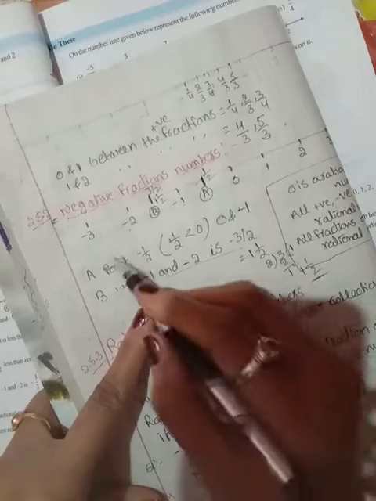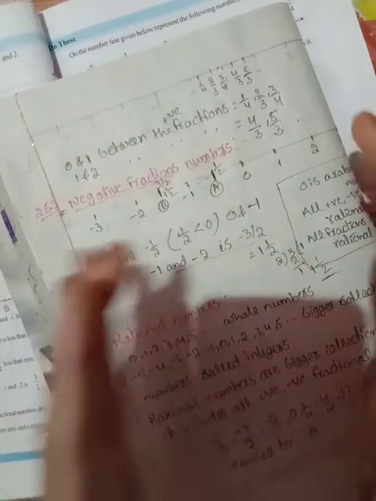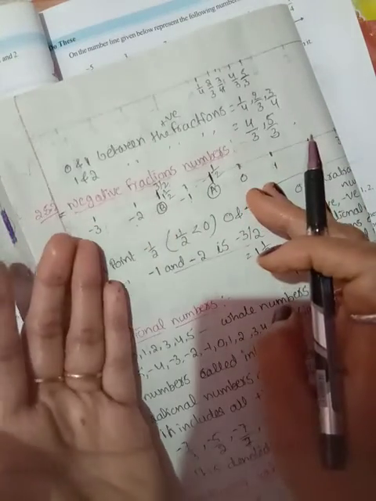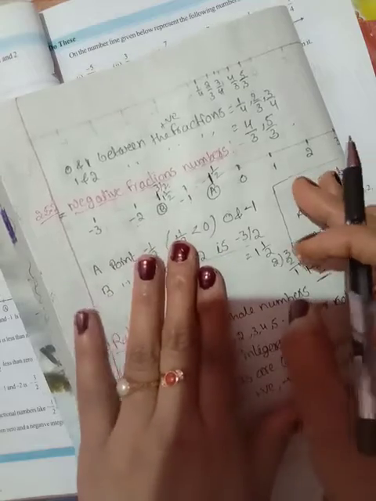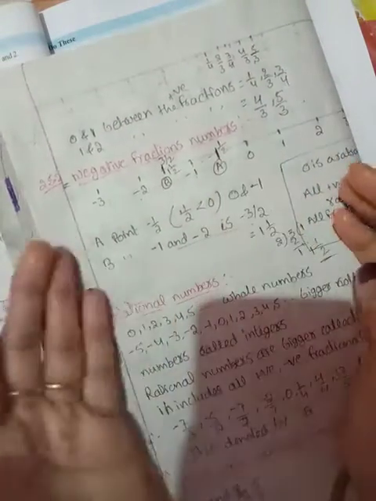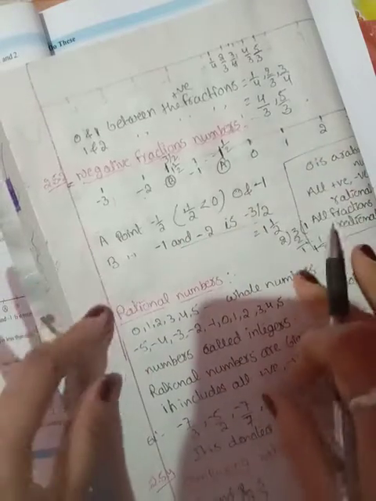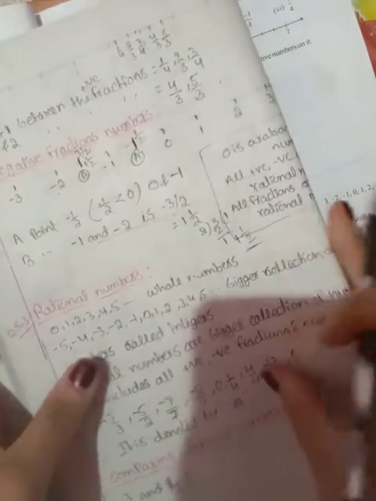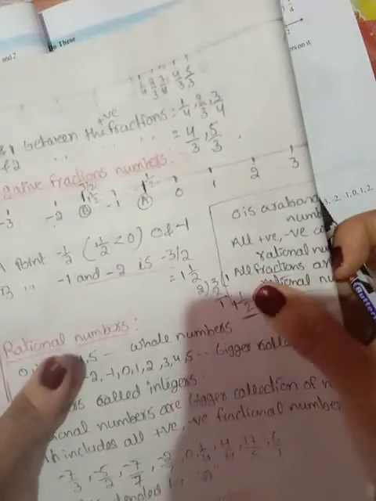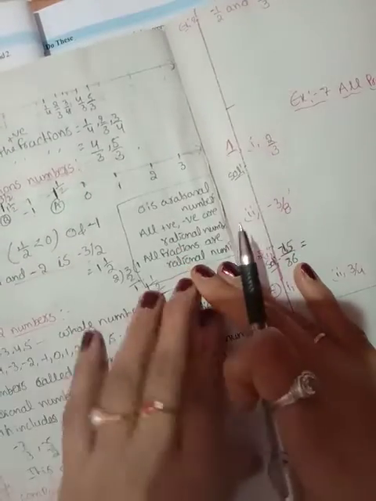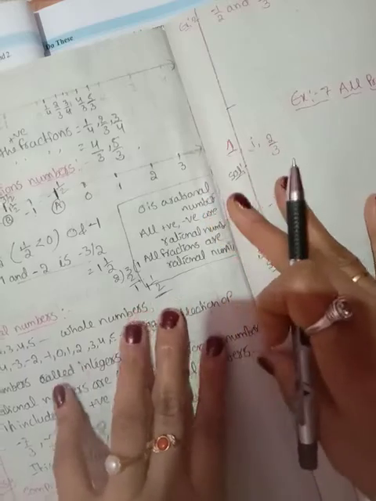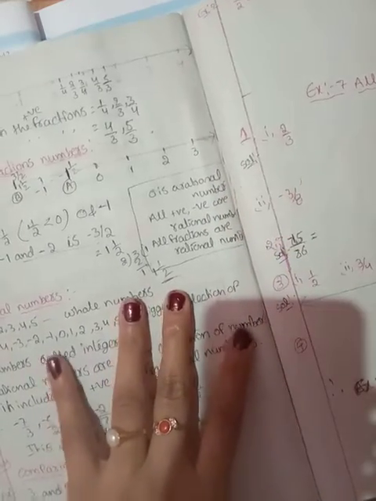You can understand, both points are on the left side, that is the negative fractional numbers. This is how to mark them on the number line. This is the A point and B point of negative fractional numbers, and these are rational numbers. All positive and negative are the rational numbers. Okay, all fractions are the rational numbers.